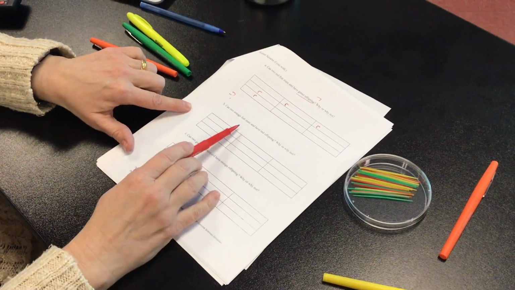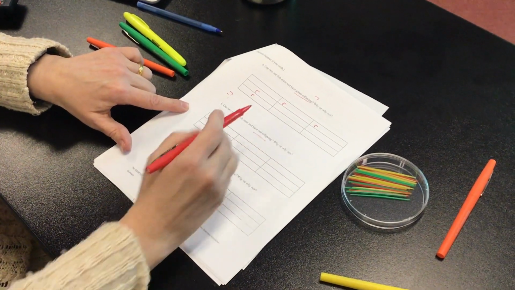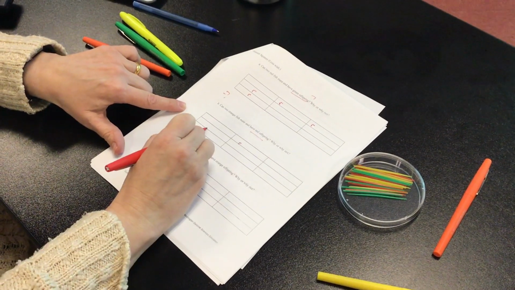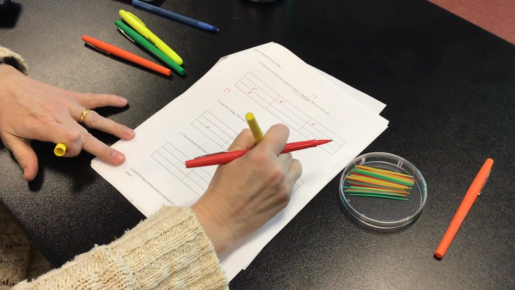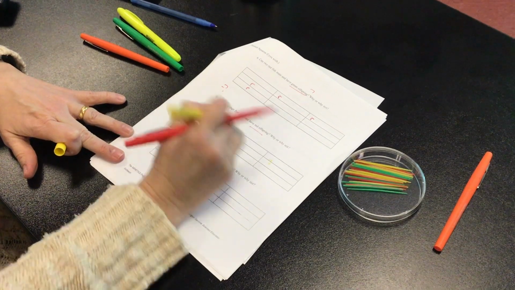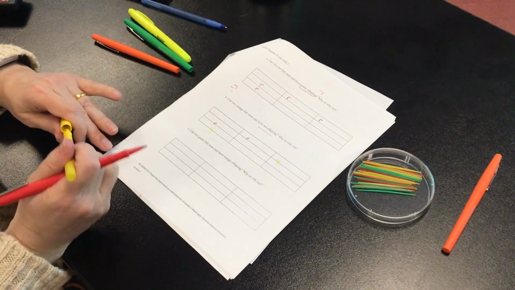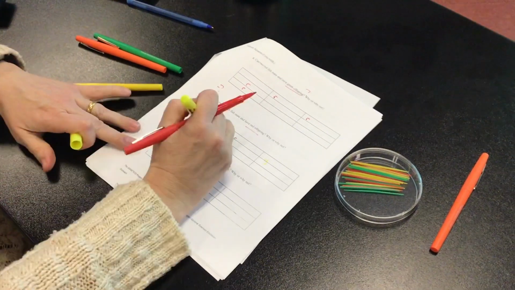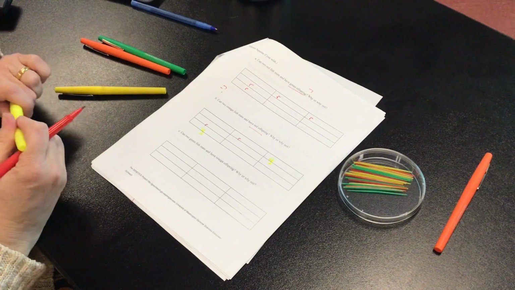Can two orange fish mate and have red offspring? Okay? Well, in order to get orange, we have to have a red and a yellow, right? So then when we fill this out, are we going to have any red offspring? All right, so that's the question. So you have R and Y and R and Y.